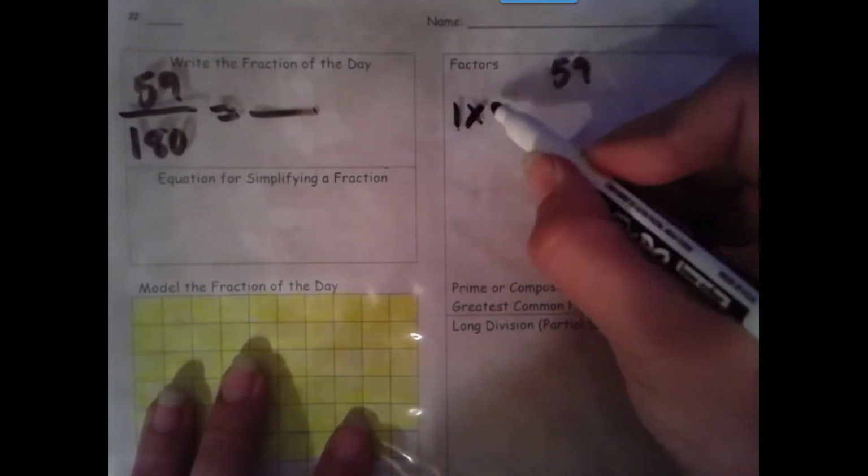Okay, let's go ahead and find the factors of our numerator. Two factors we always know are 1 and the number itself. Using the commutative property of multiplication, I can write it as 59 times 1. Now I'm going to go through my divisibility rules in an orderly fashion so that I can check for any possible factors. After 1, then, I try 2.